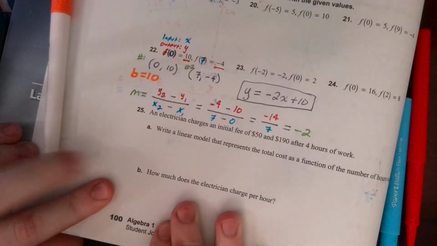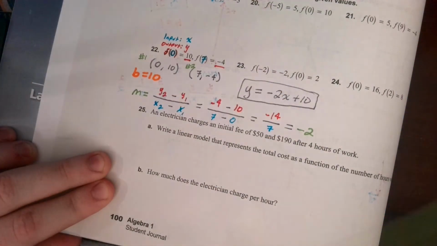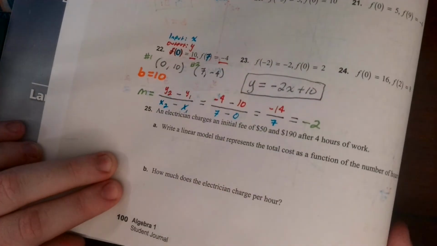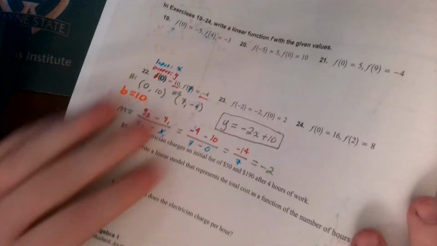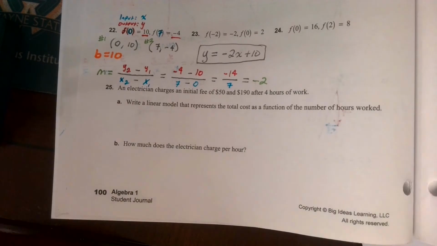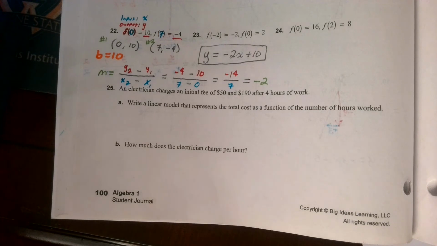Last problem is problem number 25. And this is one of those linear models I had mentioned. When you have a word problem like this, that you want to find an equation for, the most crucial thing, again, just like all the other problems, is to figure out what represents your y-intercept and what represents your slope. This is extremely tricky to do for a lot of people, especially if you use the words slope and y-intercept.